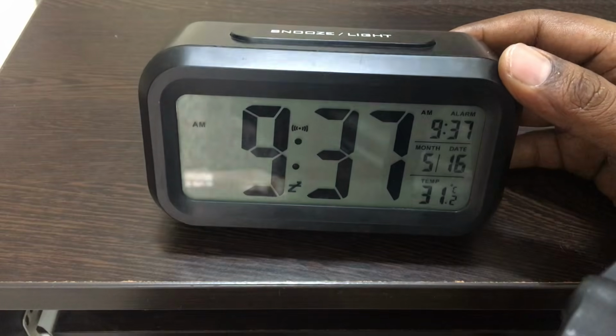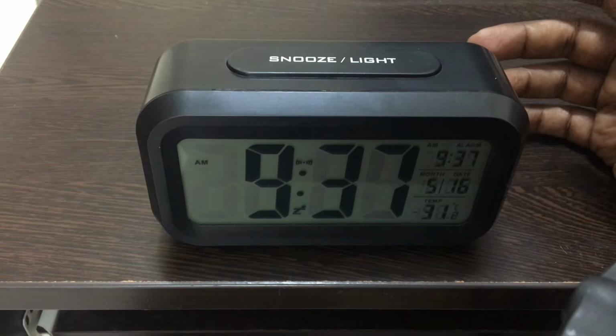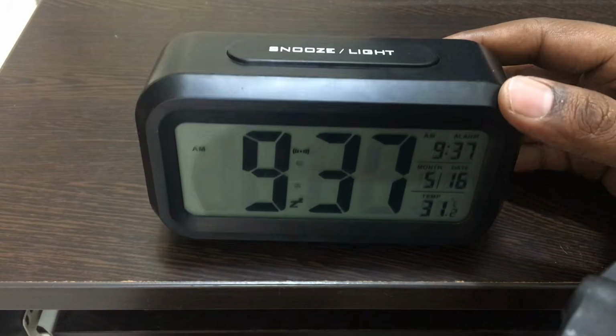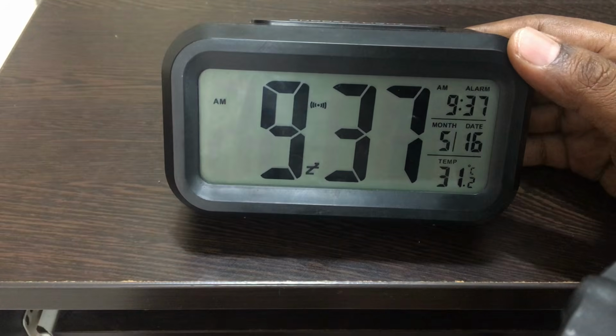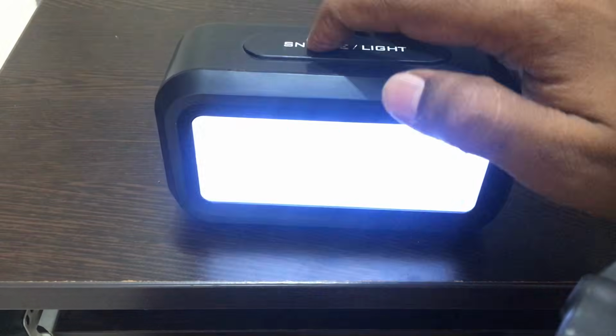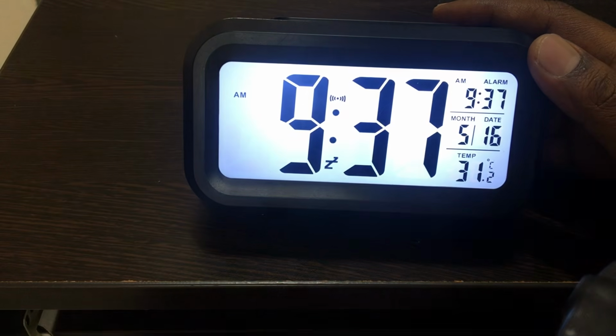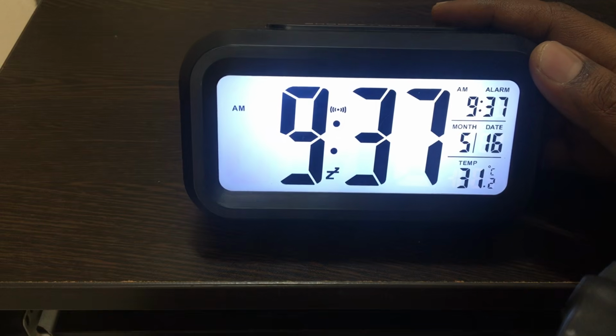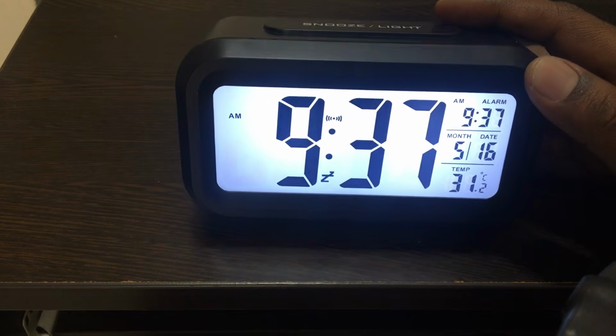The sound keeps on increasing. When you press snooze, it will snooze for 5 minutes. Then after 5 minutes, the alarm will ring again.